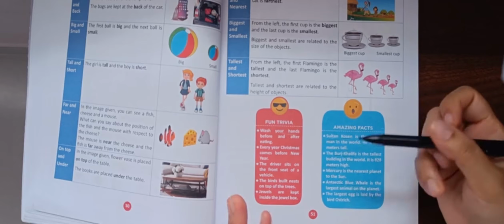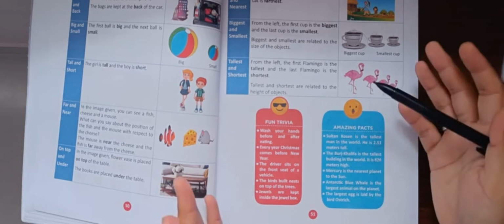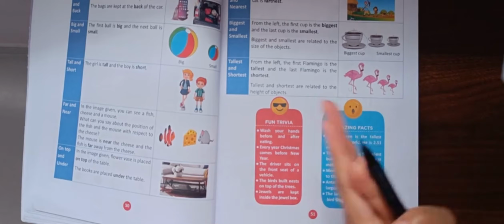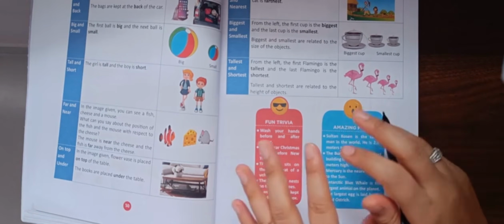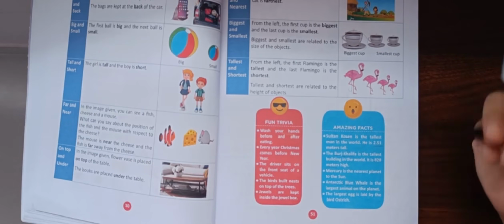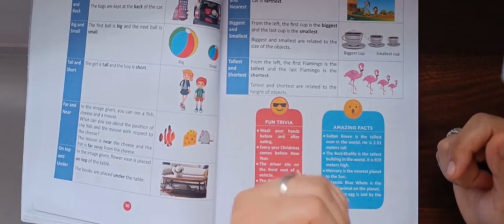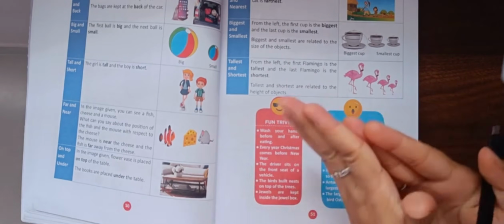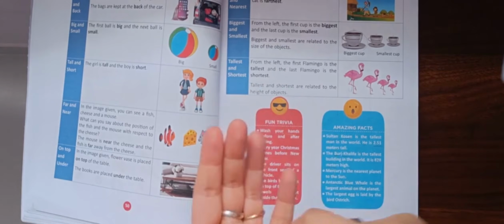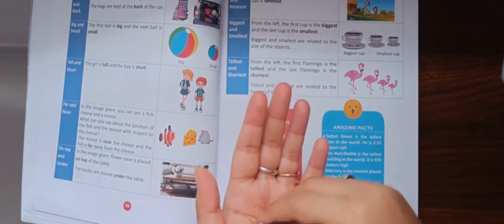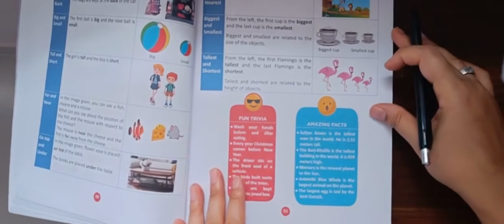So we are using these special positions in our daily life, like wash your hands before and after every meal. Every year we celebrate Christmas before the New Year. The driver sits on the front seat, and the birds build nests on top of the tree. We keep jewelry in the jewelry box, not outside.